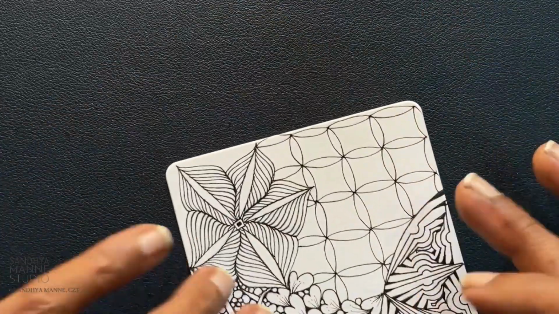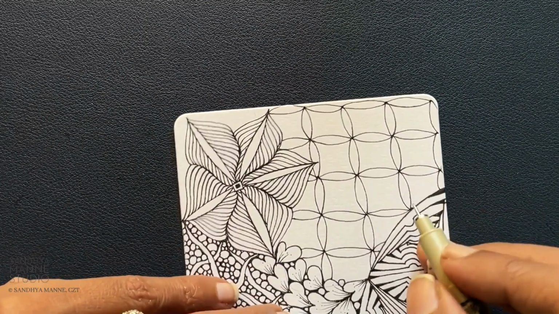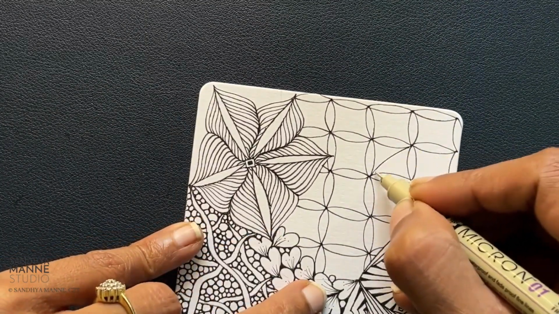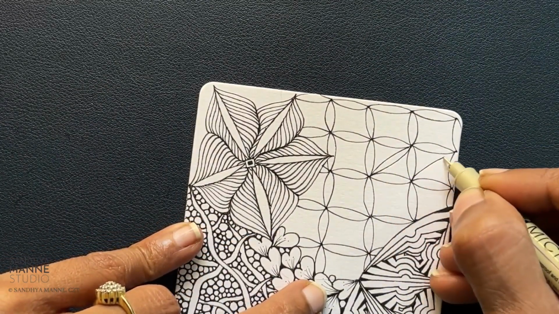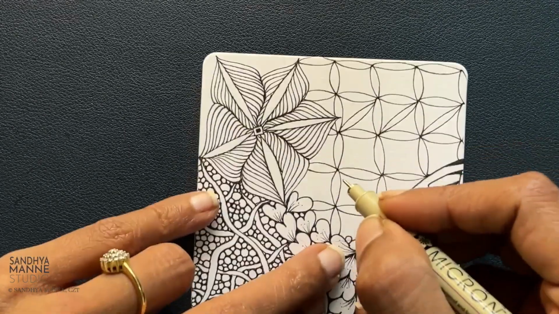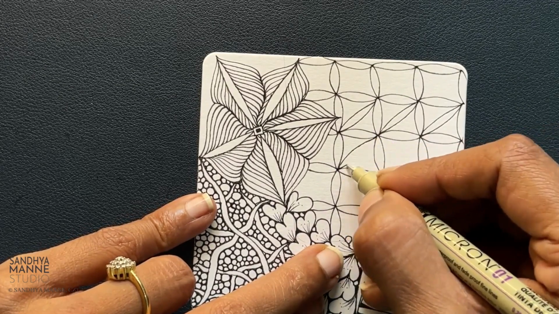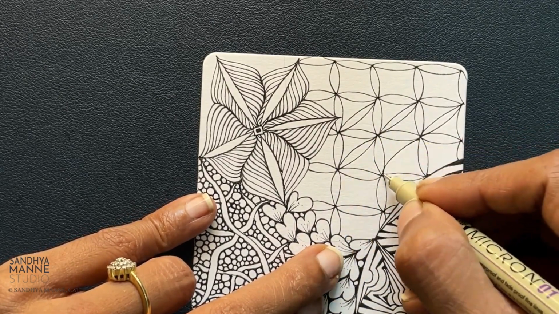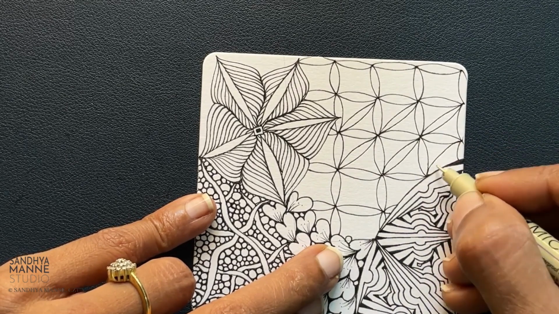Okay, so now I'm going to make diagonal parts. So this is going to go this way. So I'm going to make them in the same direction for all the sections. We're all starting from left bottom and going all the way up to right top like this.